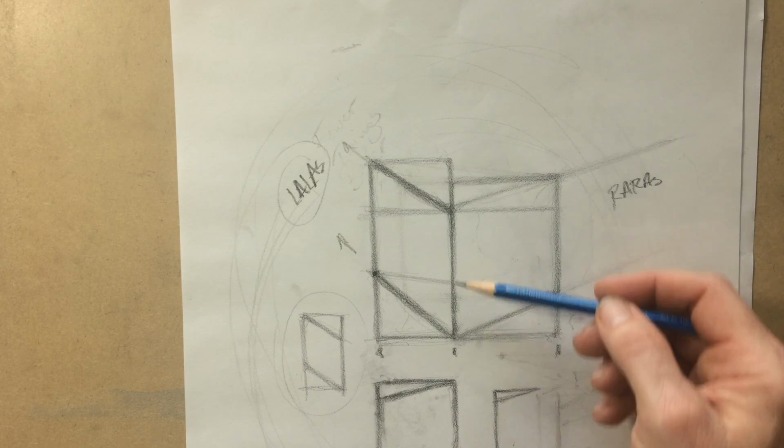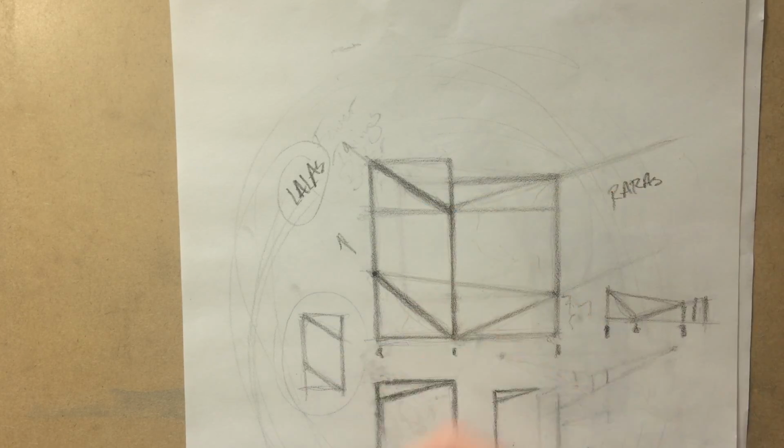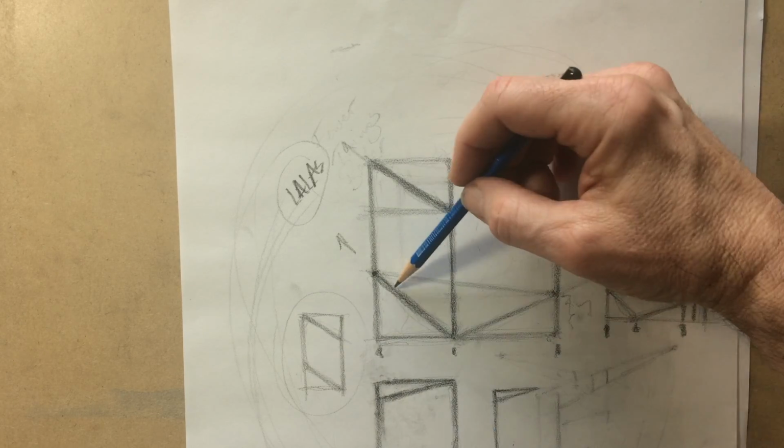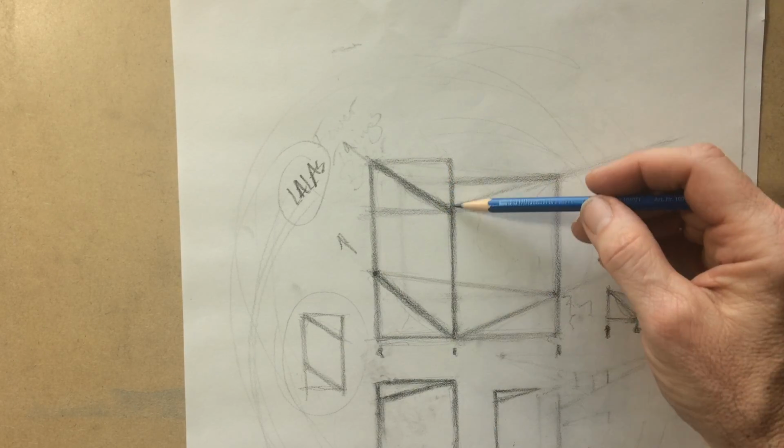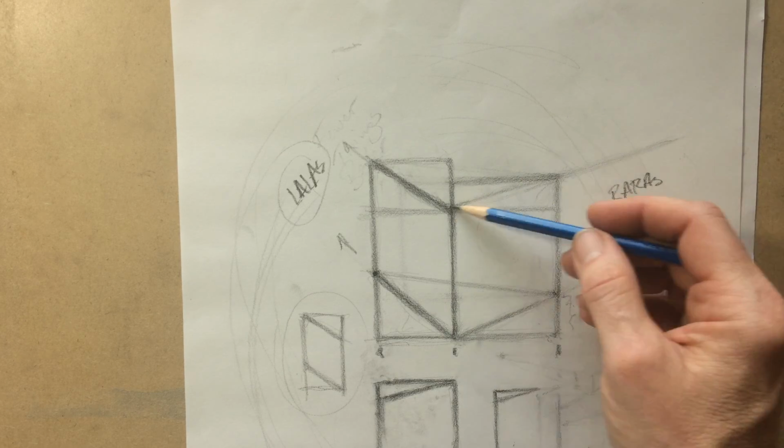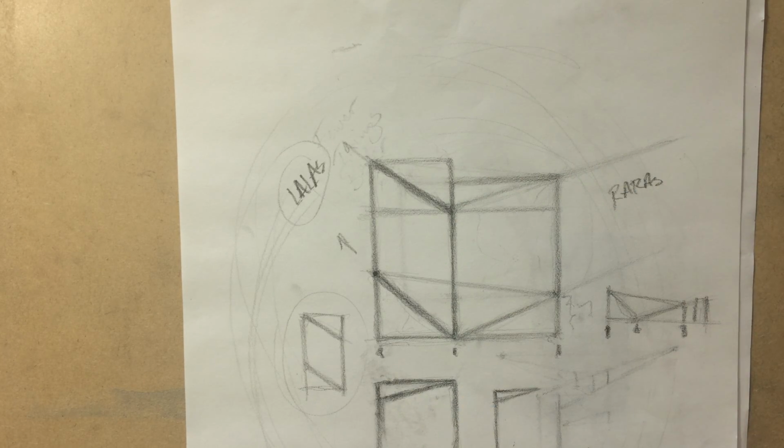Okay, that's it for this second vertical plane. But check that out as well. Go draw that stuff a bunch of times. Okay.